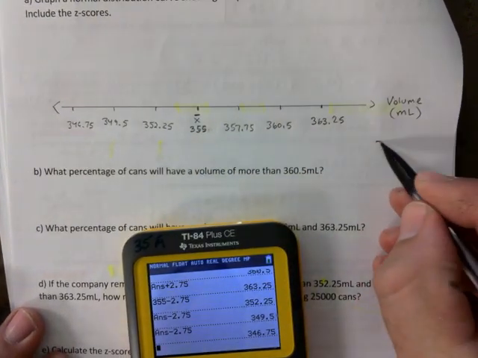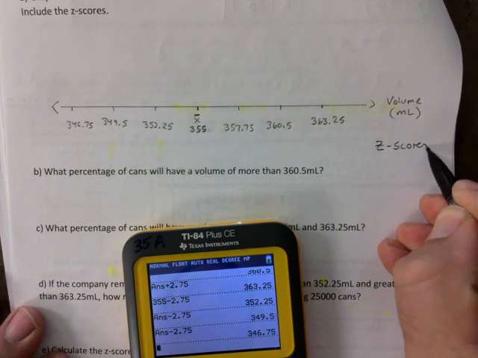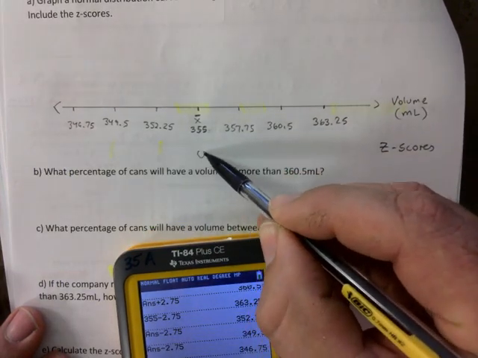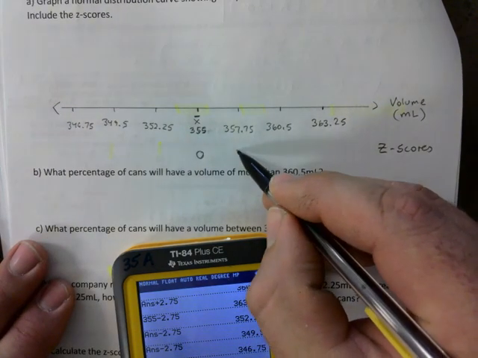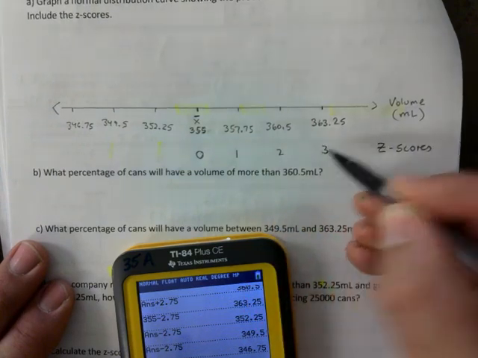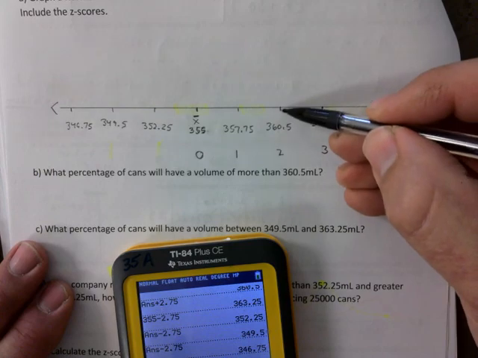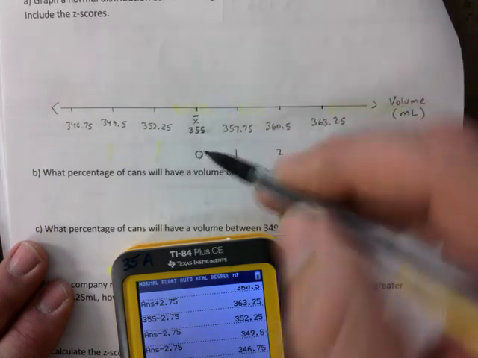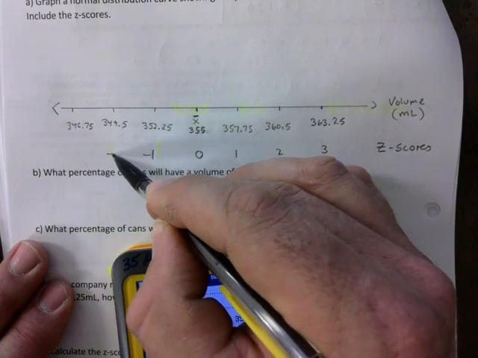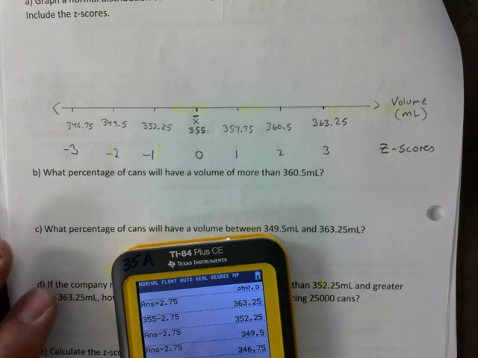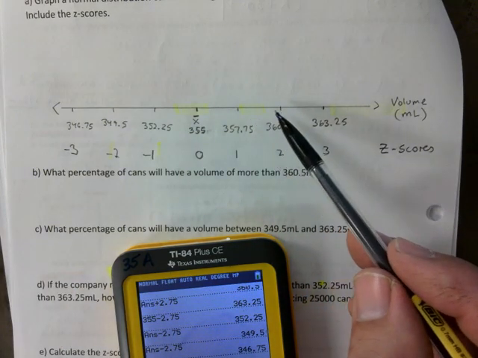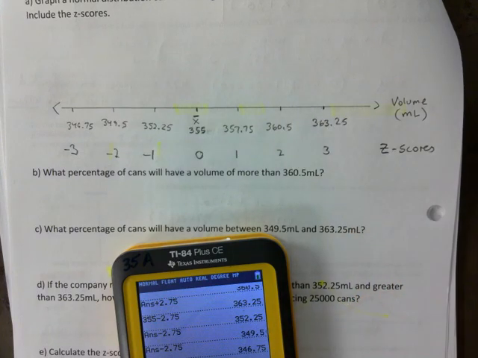The z-scores that follow would be 0. So if you ever get a z-score of 0, that means that you are the average. You are 0 standard deviations away from the mean, that is the middle. This would be 1, 2, 3, and I line them up with the values that you just wrote down. Every value has a z-score associated with it. And yes, you can have decimals for something that is in between your markings.